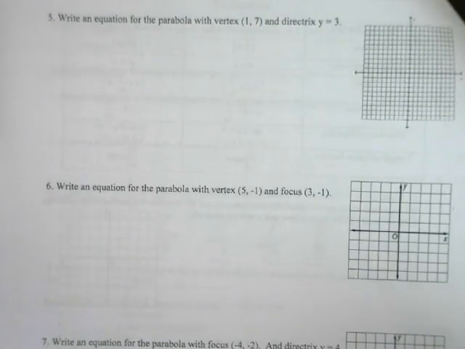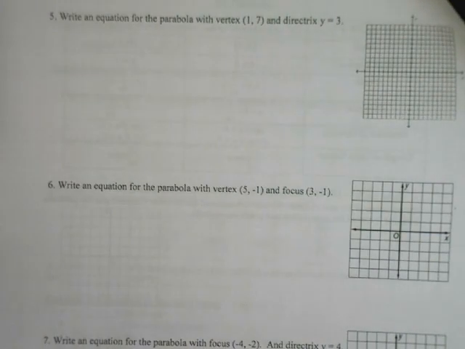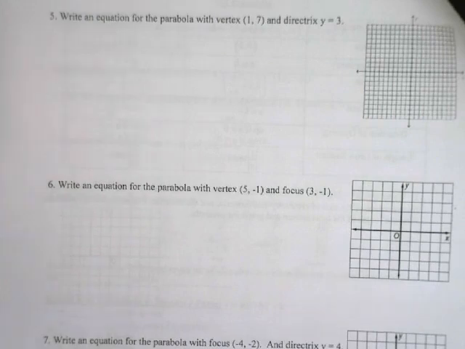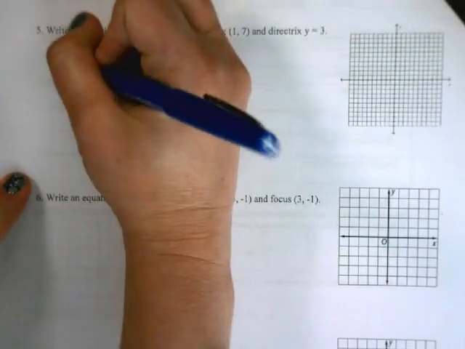Okay, so the first thing we're going to do is graph what we know. Graphing what we know tells us which direction it opens, if we have a vertex, that sort of thing. So the very first thing we're always going to do is graph what you know.